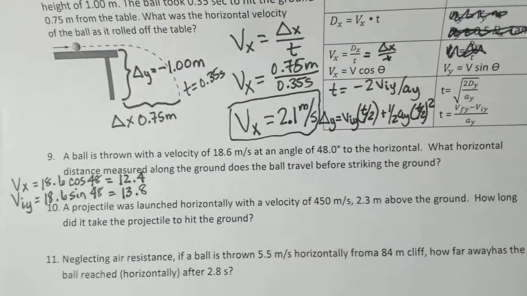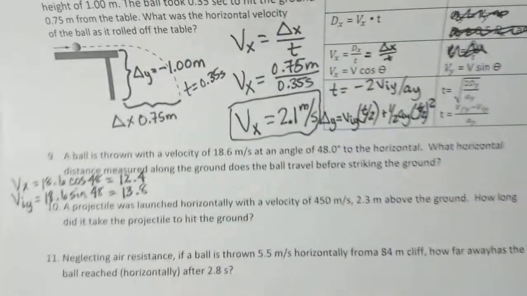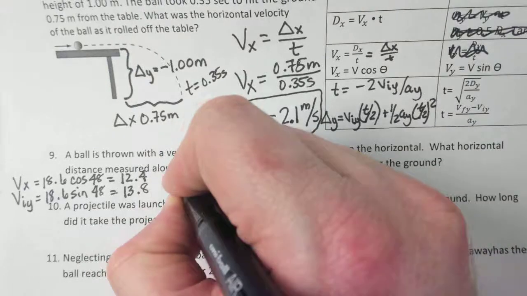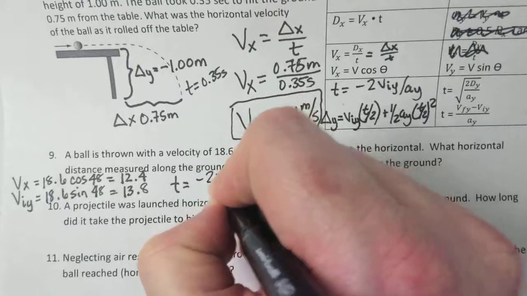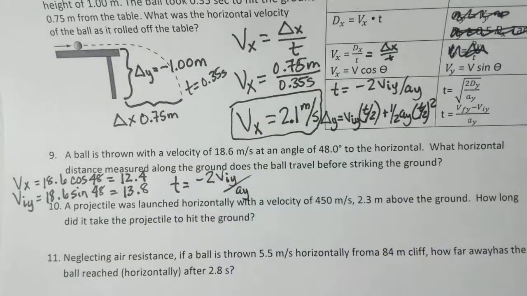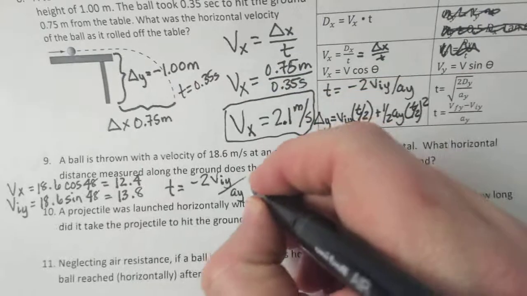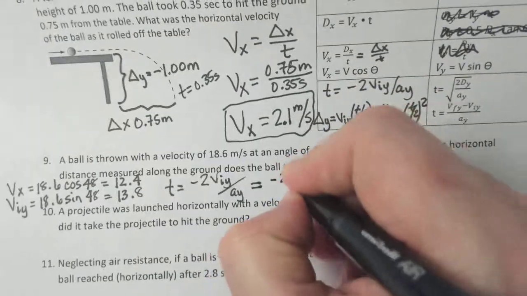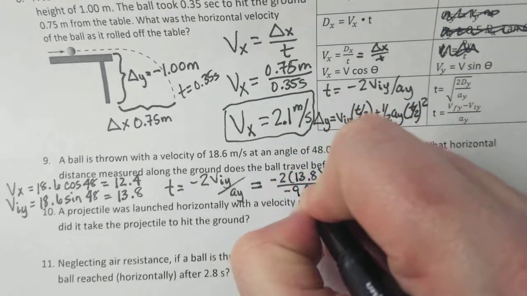Next thing you need to know is the time, because we're going to assume that it lands at the same height that it was launched. Then we're going to say t is equal to negative 2 Viy over Ay. The front table right here needs to stop the side conversations. So that's going to be negative 2 times 13.8 divided by negative 9.81.